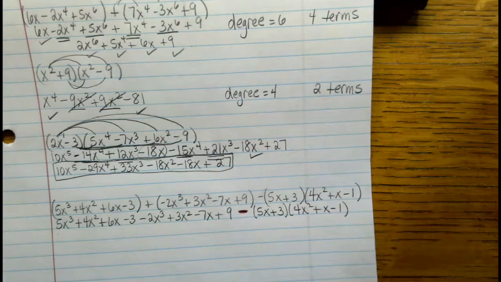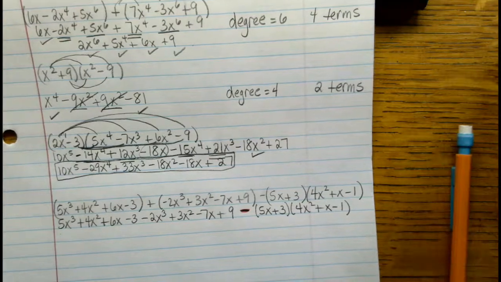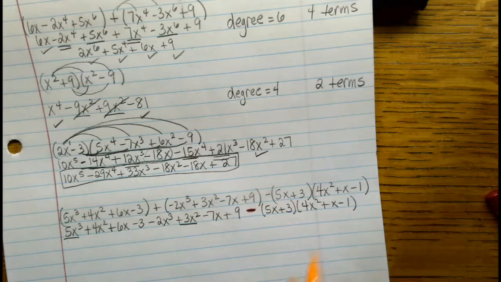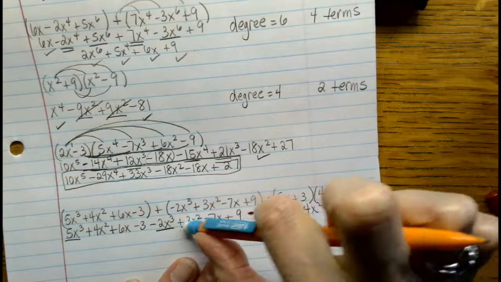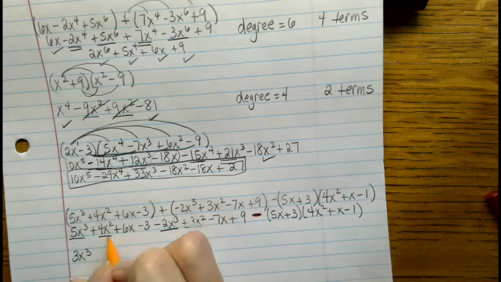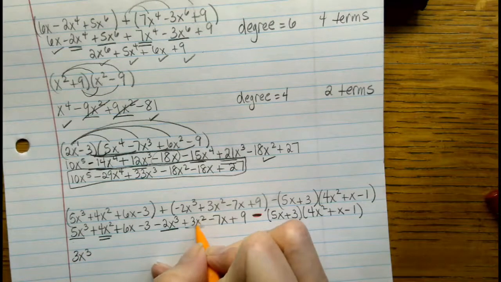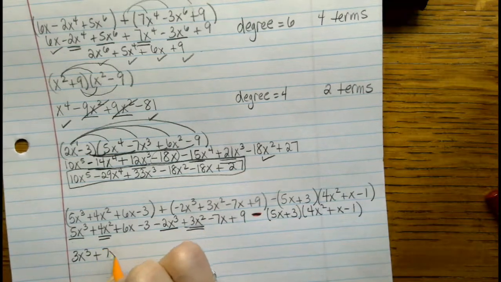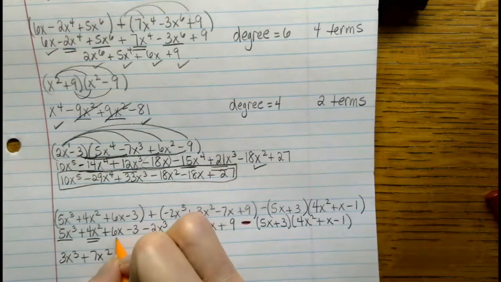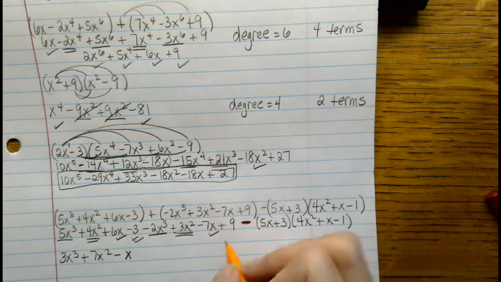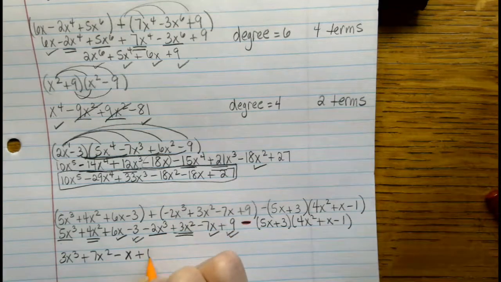But I really want to focus on everything to the left of that minus, because what we have right now, 5x cubed and 5x cubed and minus 2x cubed is going to be 3x cubed. 4x squared, and then over here 3x squared. 4x squared plus 3x squared is 7x squared. 6x minus 7x is minus 1x, and the program does not like you to write the 1. And then minus 3 and plus 9 is plus 6.